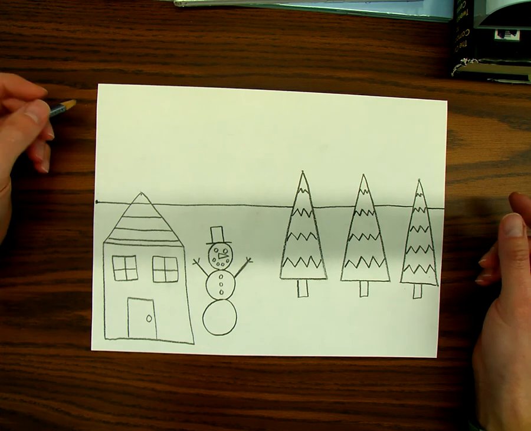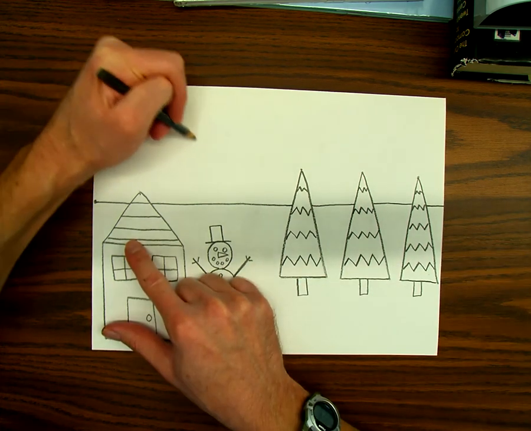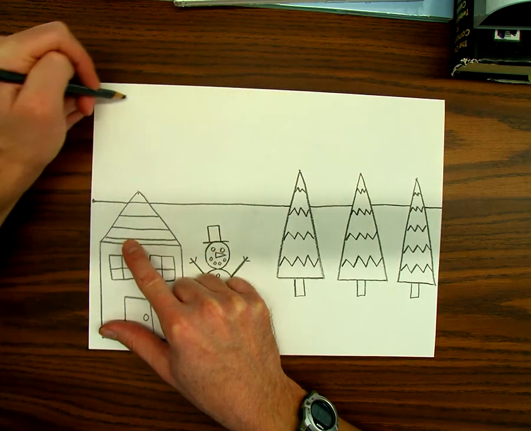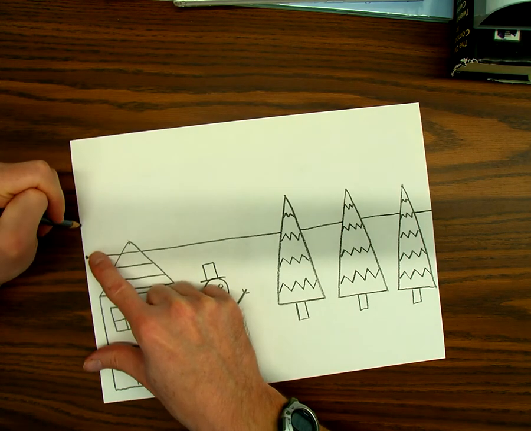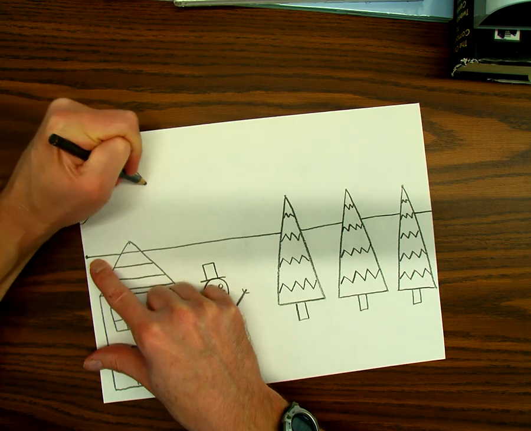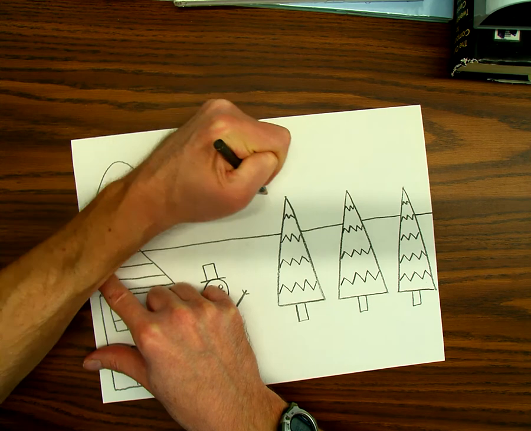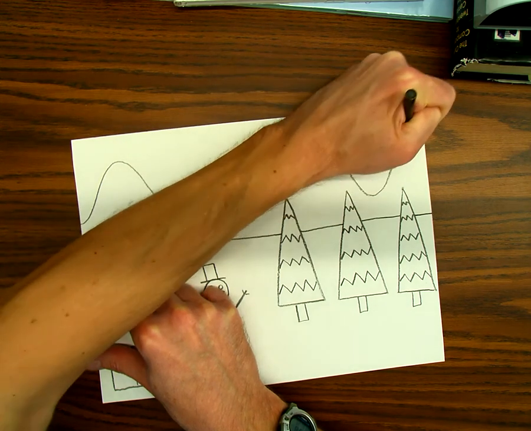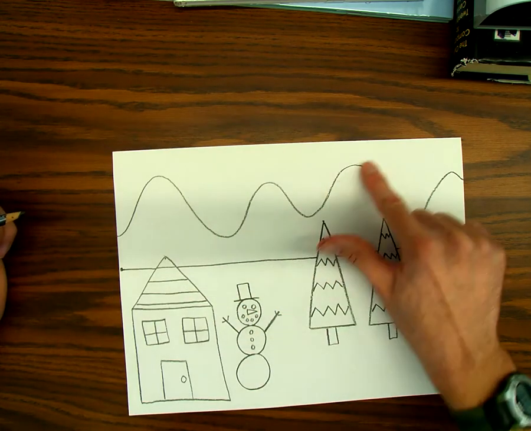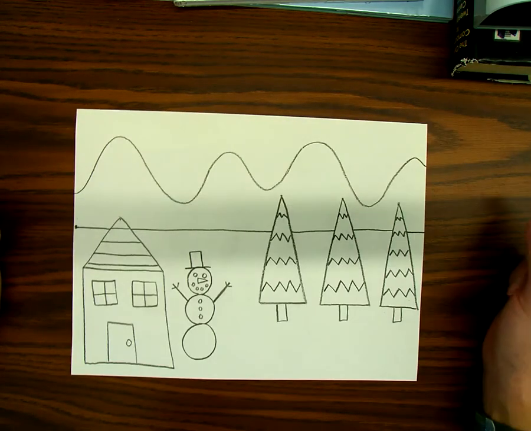Alright, so let's do a wavy line or a curvy line. That's kind of like a snake. And those are going to be our mountains. So I'm going to just put a few mountains in there. So it should go all the way from one side to the other side.